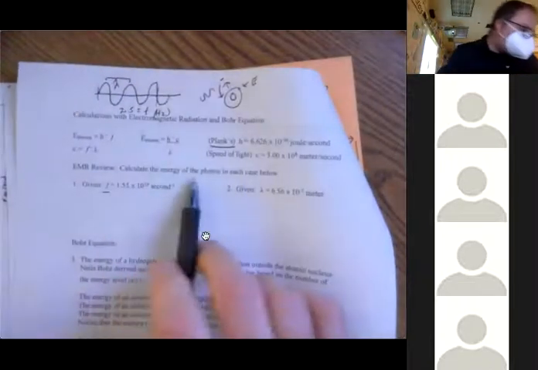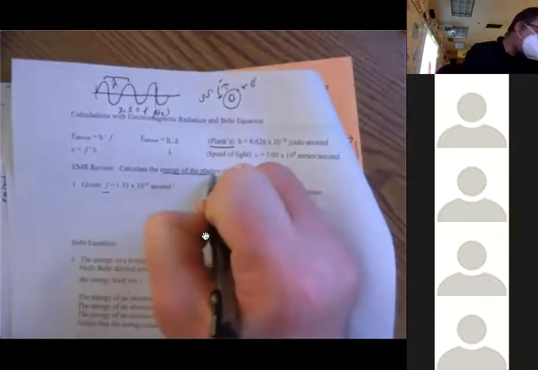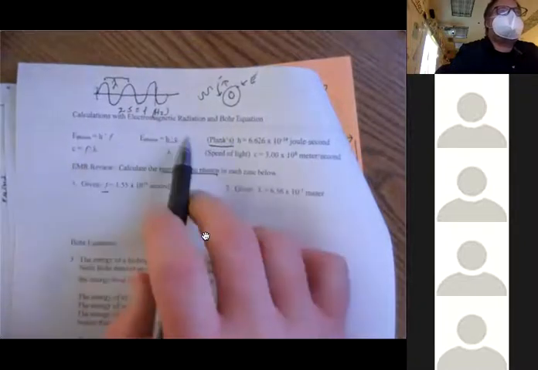So we want to calculate the energy of the photon, and we are given the frequency. So which of these equations allows us to use frequency to calculate the energy of the photon? Let's call them equation 1, 2, and 3. 1, 2, or 3. You can type it in the chat. Which one allows us to find the energy of the photon given the frequency? One, two, or three.